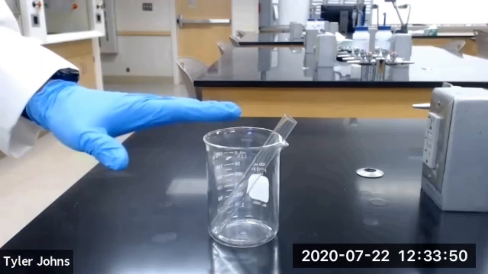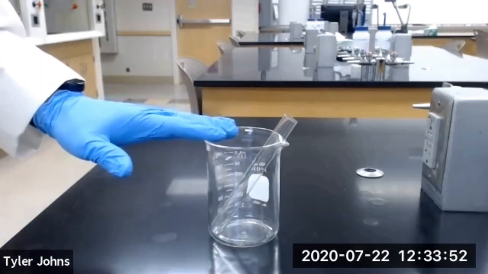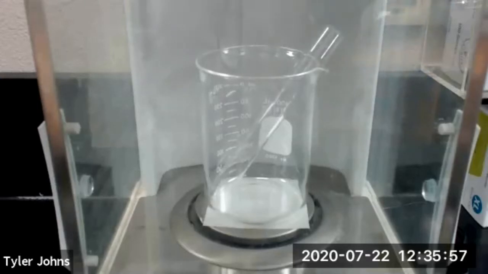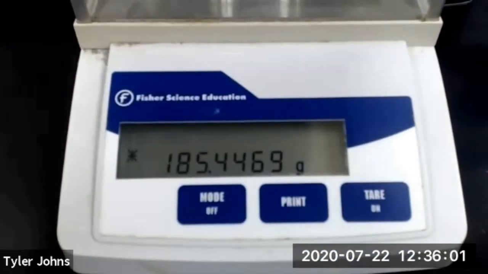And so we need to determine the mass of a 400 milliliter beaker and a clean test tube. The mass of our beaker and test tube is 185.4469 grams.